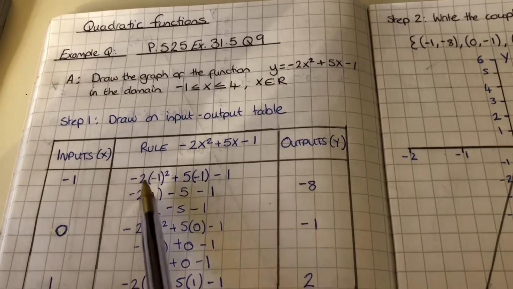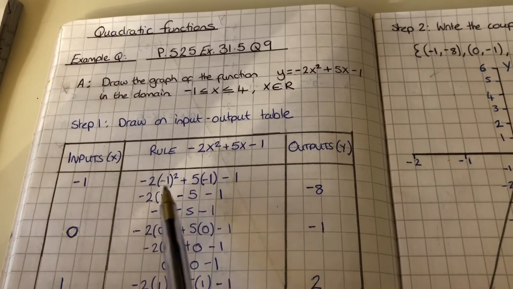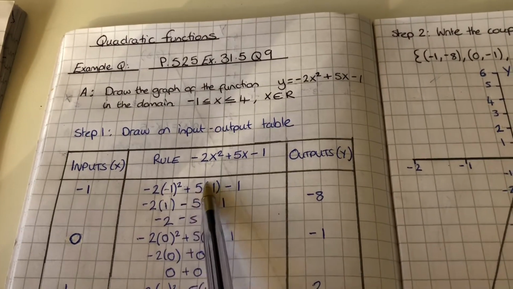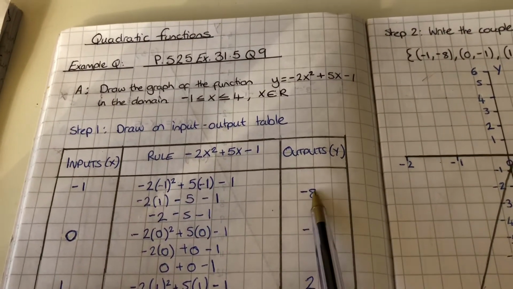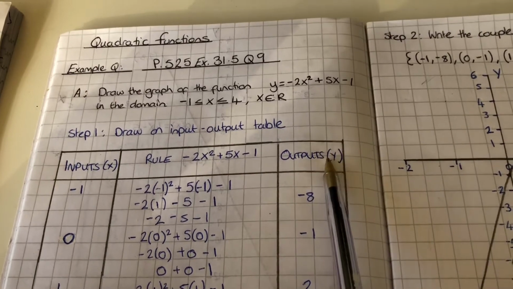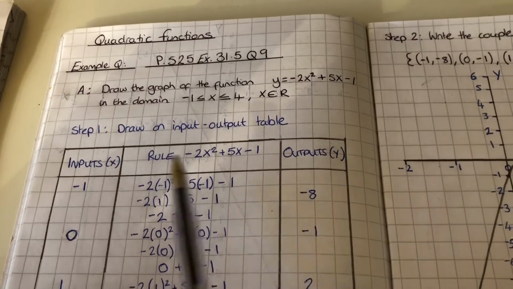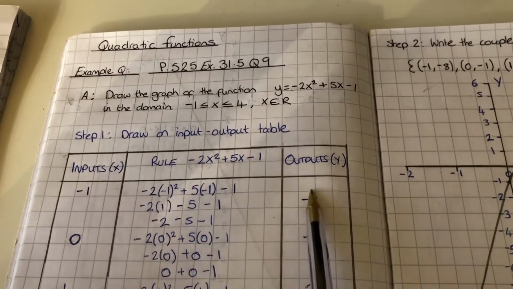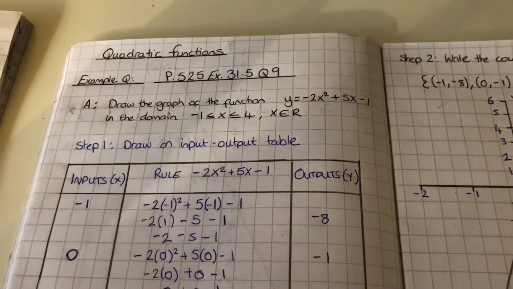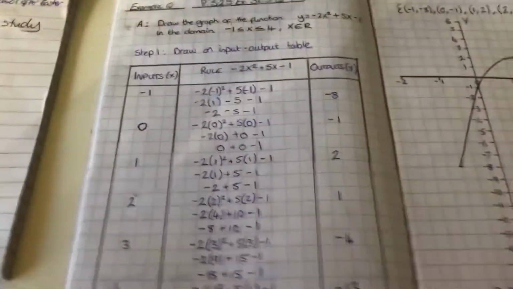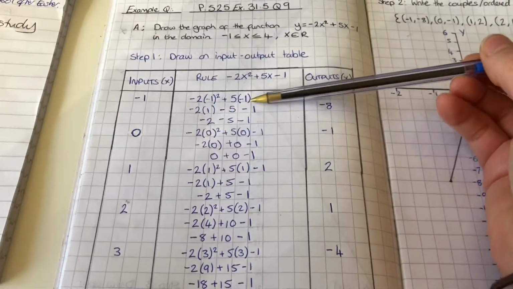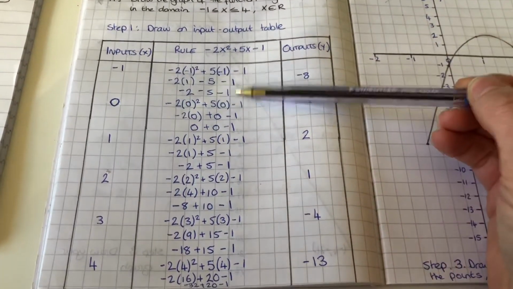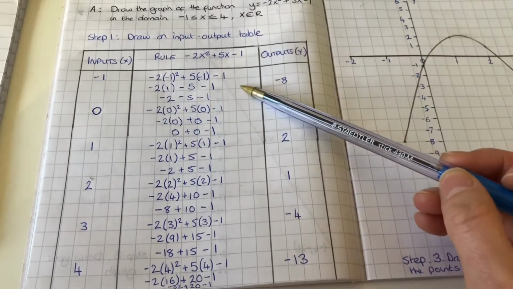When we finish doing the BIMDAS or the POMDAS or BEMDAS, whichever it is that you've learnt, so making sure that you do these operations in the right order, you will get an answer, and that becomes your y value to plot for your outputs. Remember, each input and output will be a point that we'll end up drawing then to represent our parabola. Okay, so as you can see, I have got 3 lines of workings for each input. It's really important that we do show as many workings as possible.